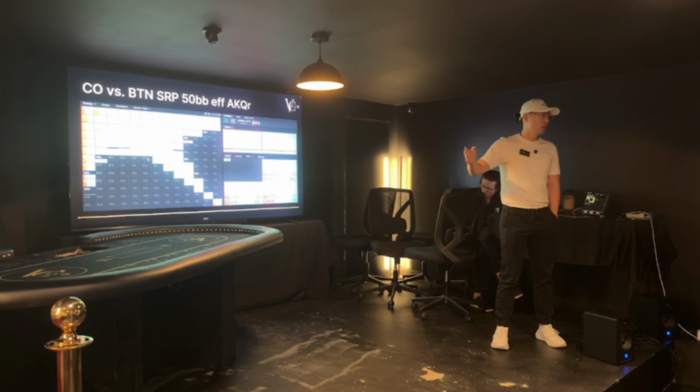If you're doing that, you're just going to get destroyed against good players. Yeah. In this formation, is that because the button's range is so condensed that, for the most part, across most flop types, the cutoff is checking more often than we think? Is that fair to say, or is that too much of a generalization?